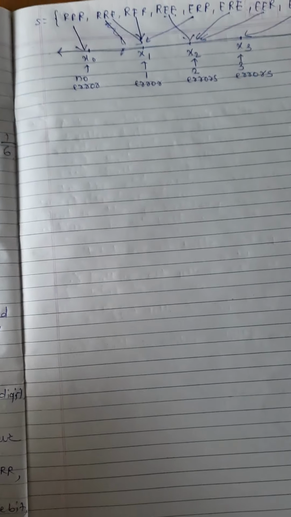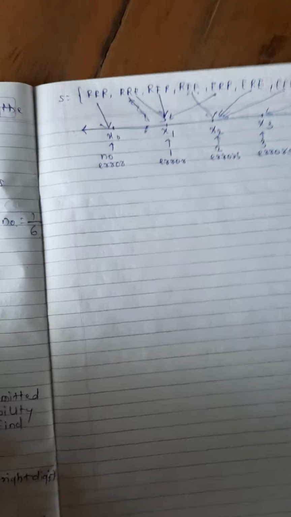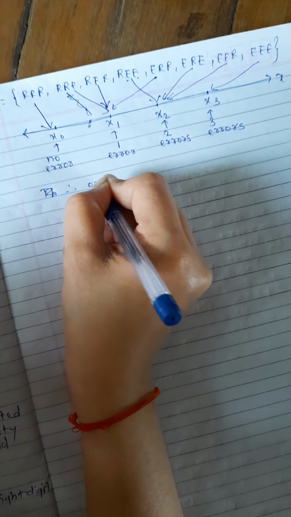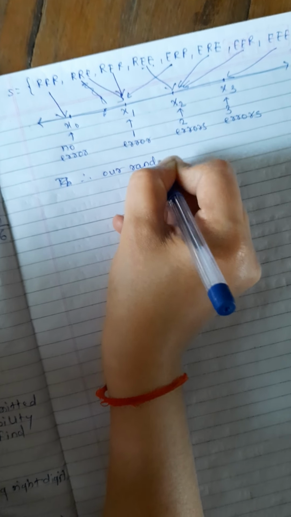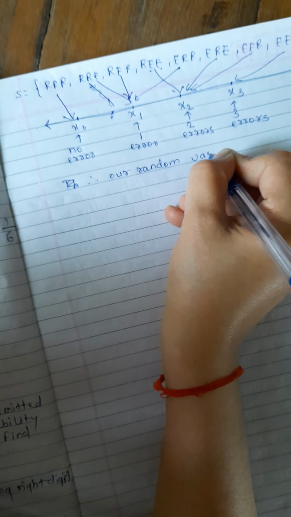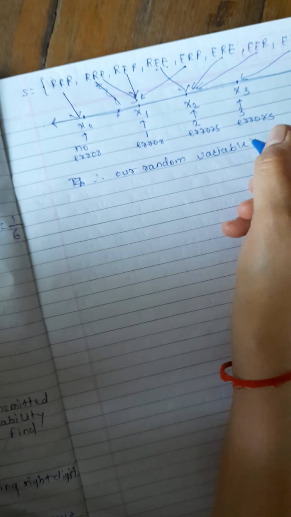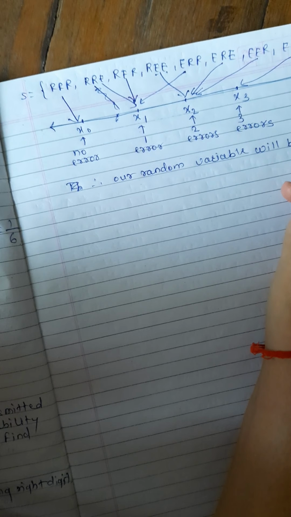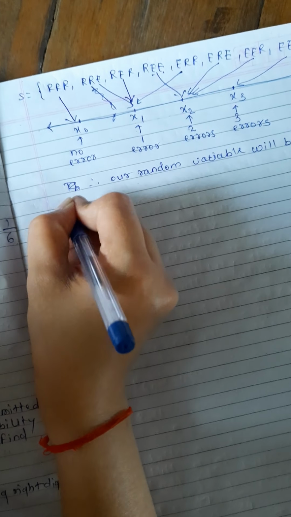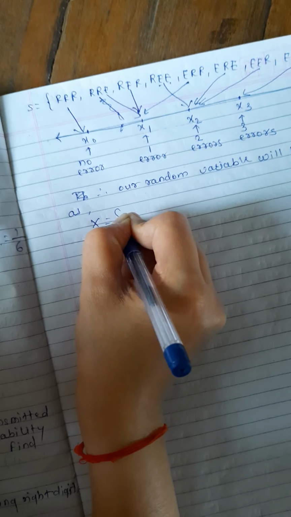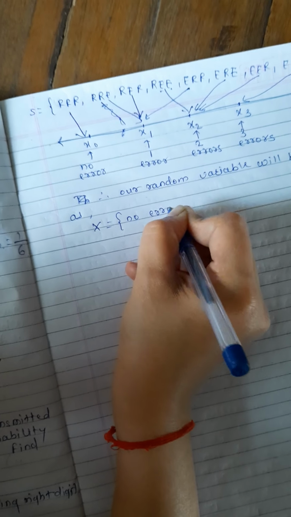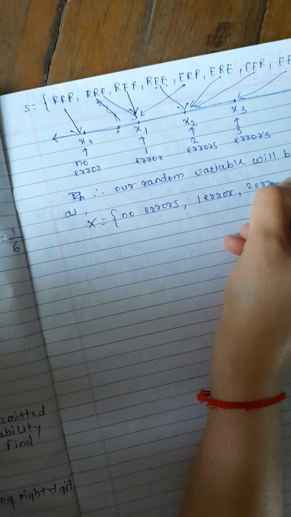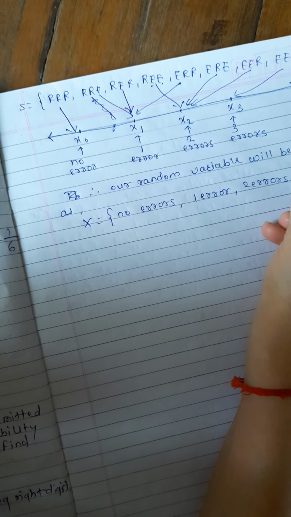Now our random variable will be defined as X of no errors, one error, two errors and three errors.